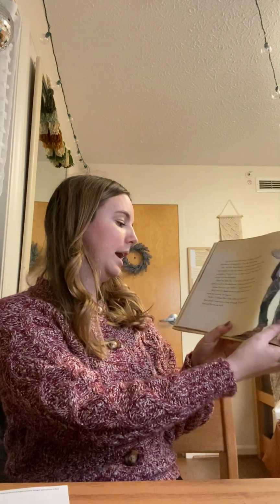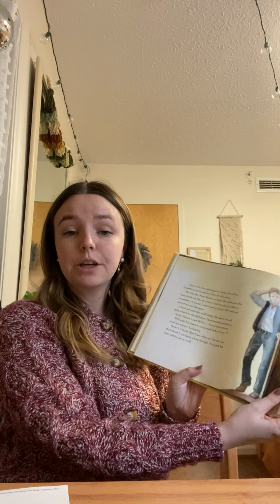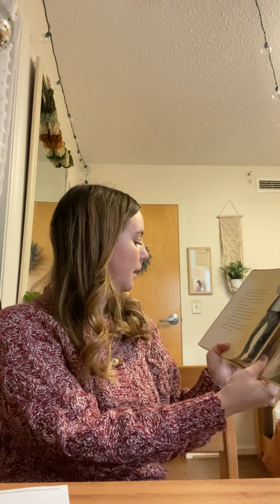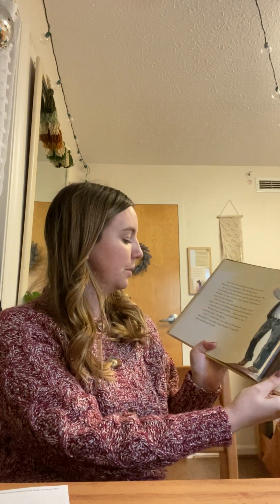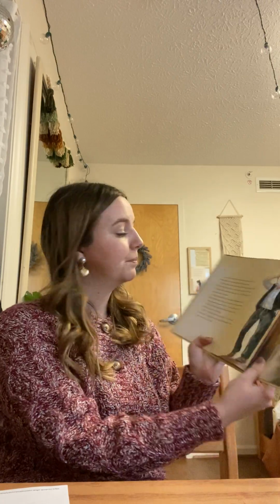So, on this page, did we see anything that was a problem or a solution? Well, I'd say that I think we see a solution for the first time on this page when they give each other a hug. And she says, "I could spare a hug, though. It's good for him and for me as well."